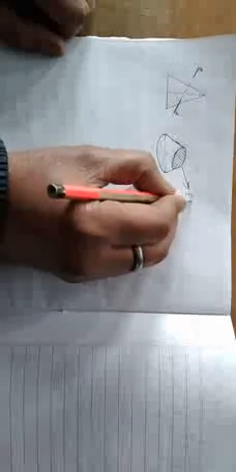This is an ellipse. Similarly, if the section plane is inclined to the axis and is parallel to one of the generators, then the cutting section is a parabola.